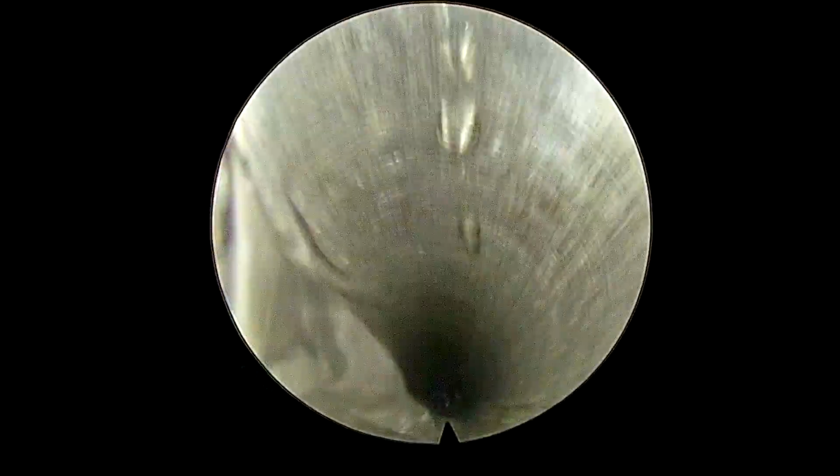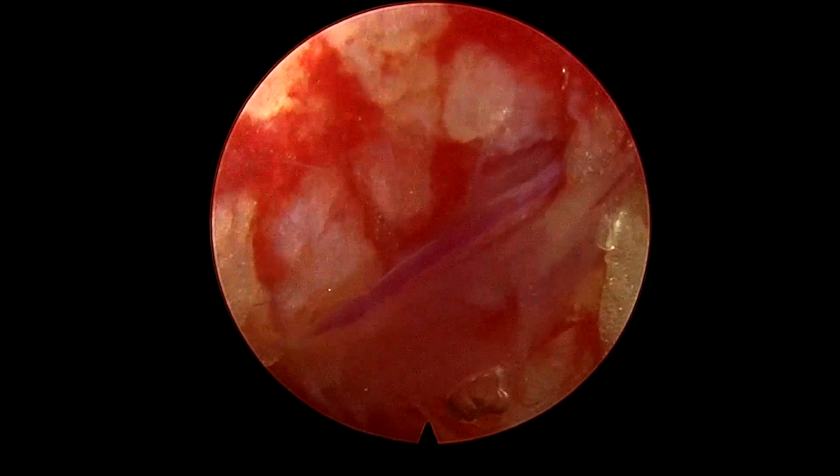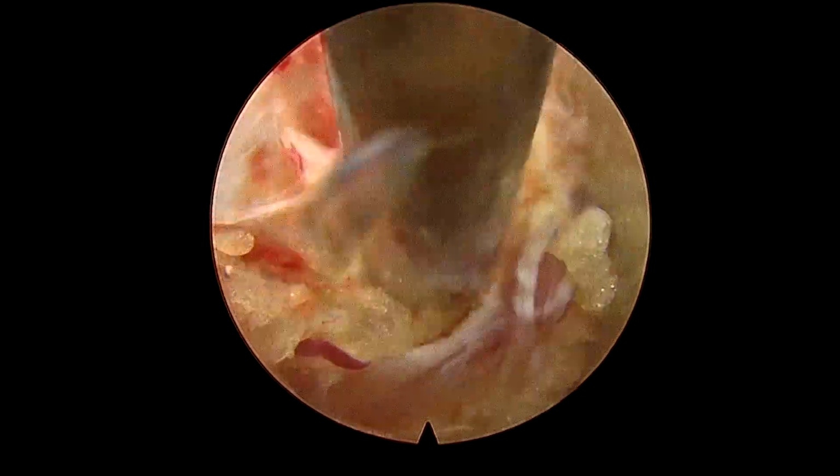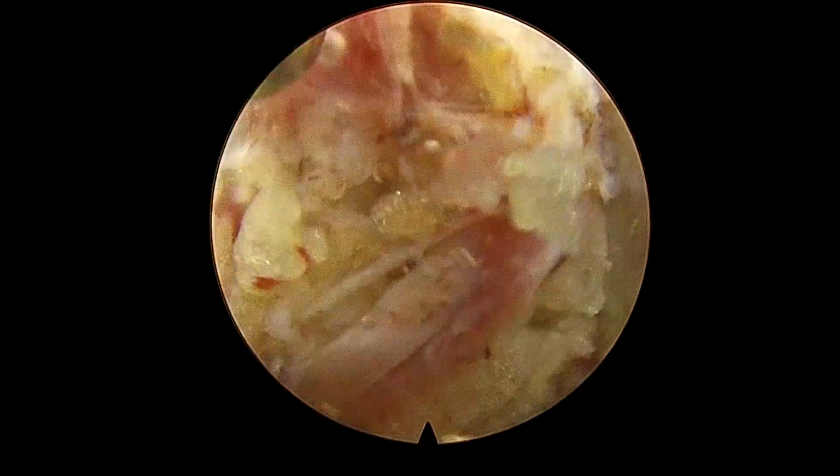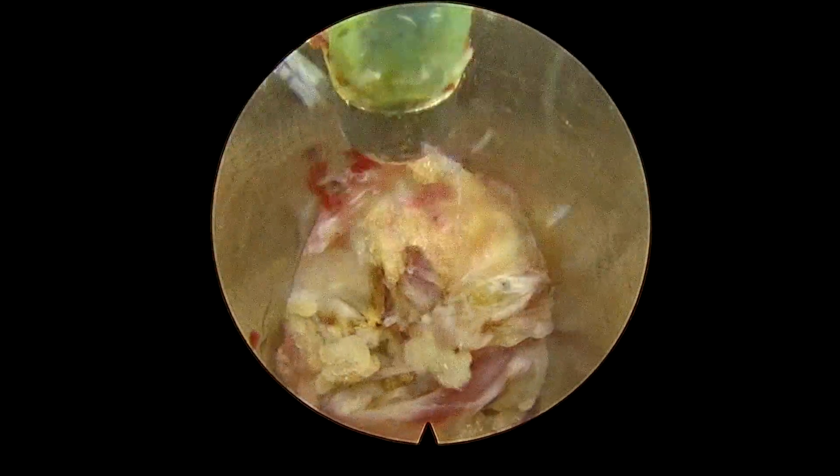So now the next video is all about endoscopic surgery. Here you can see we are inserting the endoscope inside. The moment you insert the endoscope, you are going to see the soft tissues in the interlaminar window. You can see here I am just burning the soft tissues in the interlaminar window.